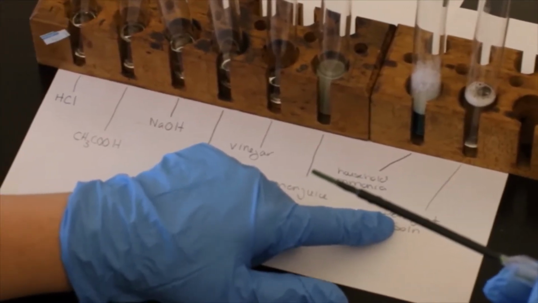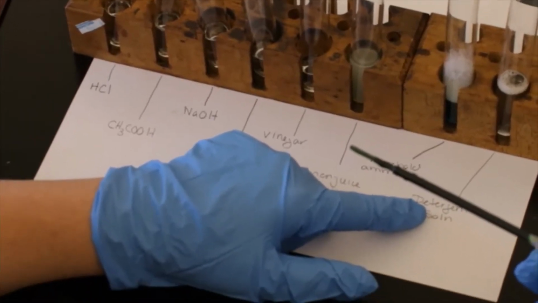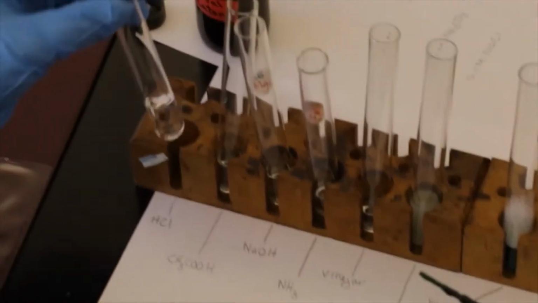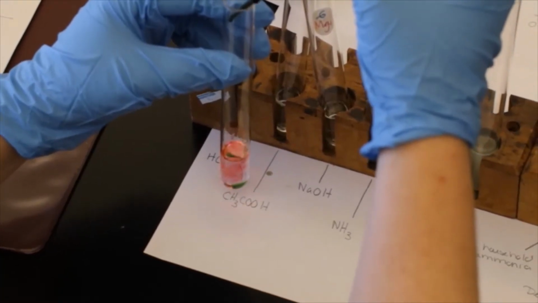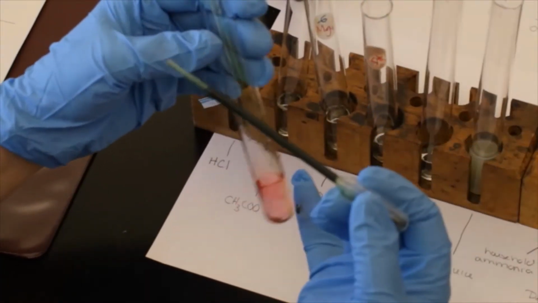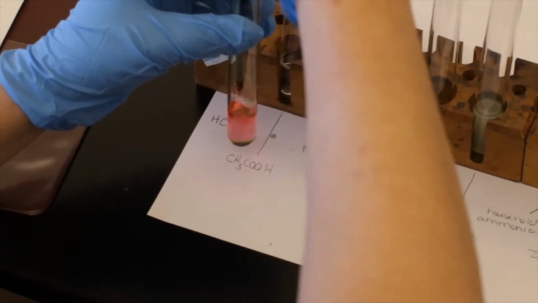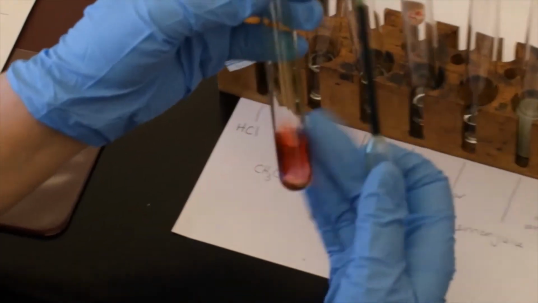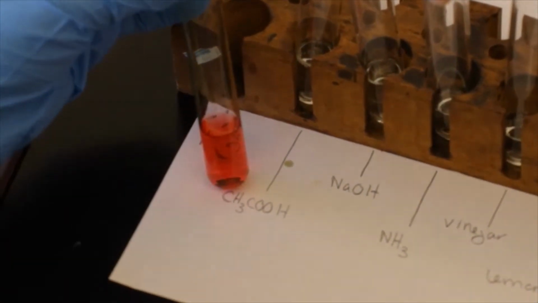So as we're going through, we're going to add our universal indicator, and then I want you to compare that to what you see on that sheet that's posted. So let's go with our HCl first. We're going to add a couple drops in, and as you can see, that green turned into a dark, kind of this bright colored red. Okay, there it is. Nice deep dark red.